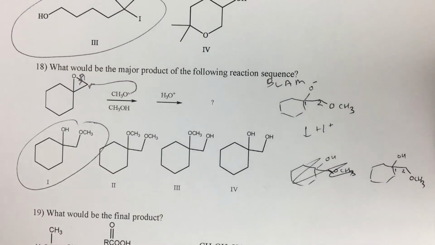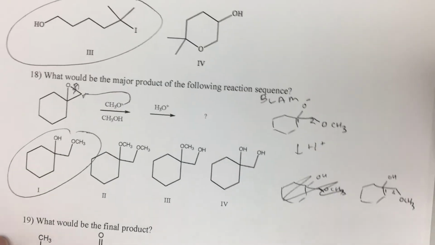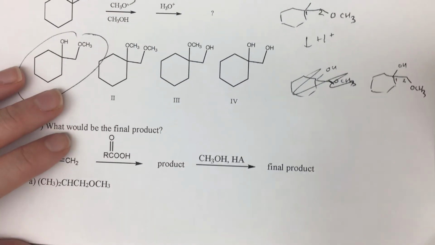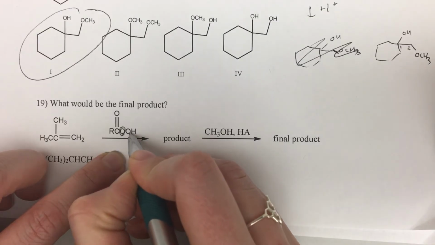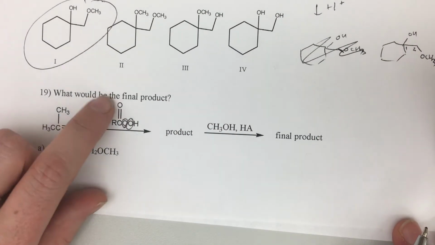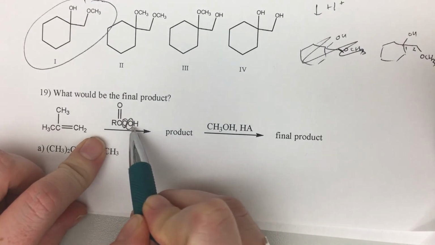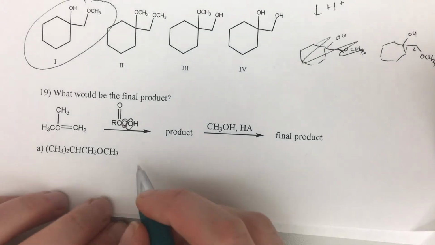Okay, then we've got question 19. What would be the final product? And this is actually the last question. The answer choices again are on the other page, so I'll go over this quickly. So this is MCPBA. There are 2 oxygens here. A lot of times students will just see that and assume it's a carboxylic acid, but if there are 3 oxygens, that is a peroxy acid of some kind, and it's going to form an epoxide.